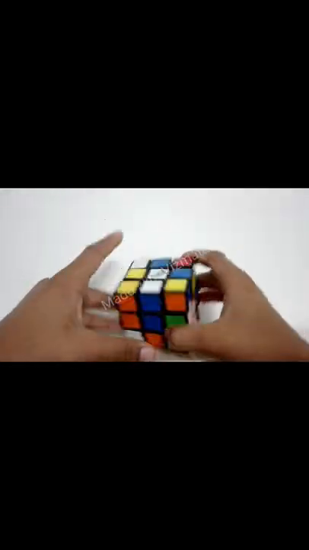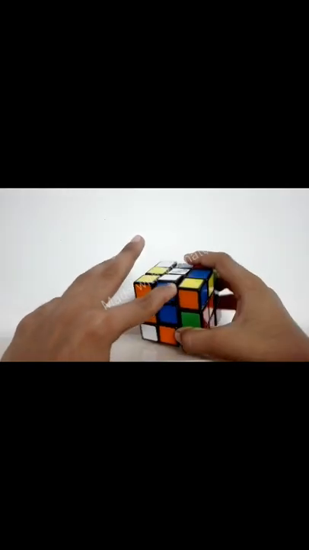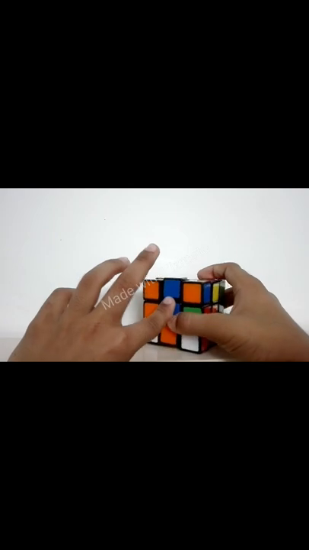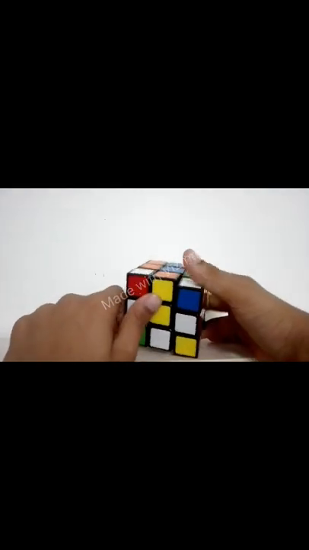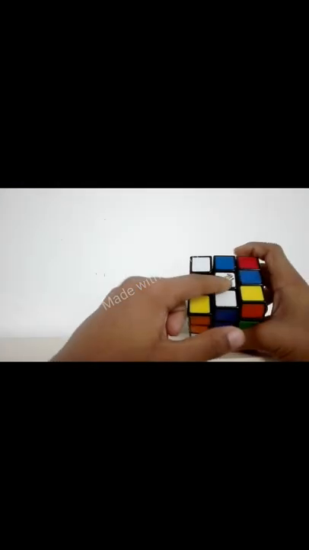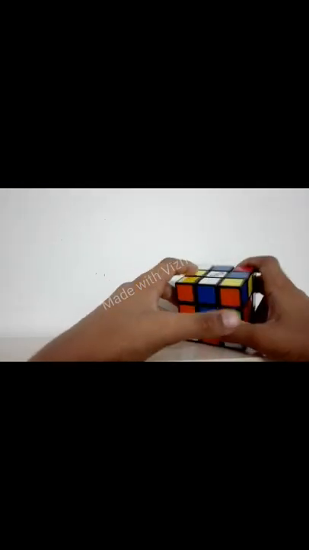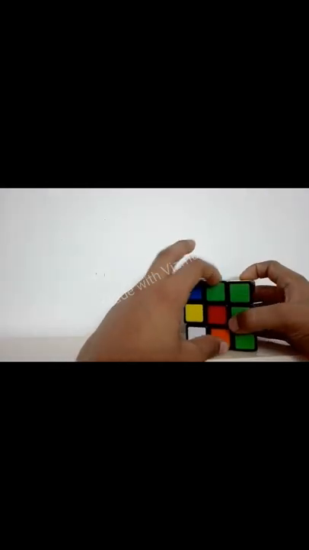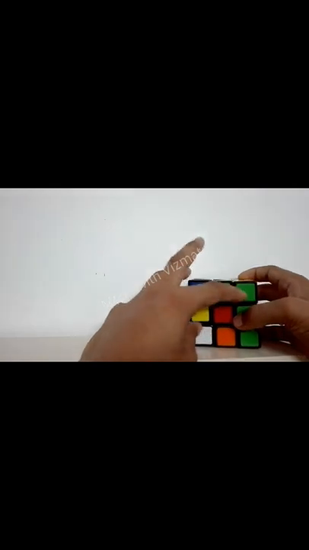Now, you'll see that a line has been formed, a 4 cube line. Like that, you must do all of these and connect them to make a white cross.